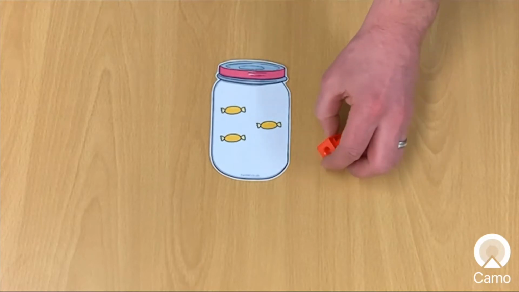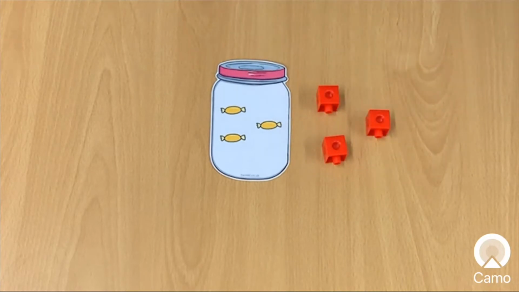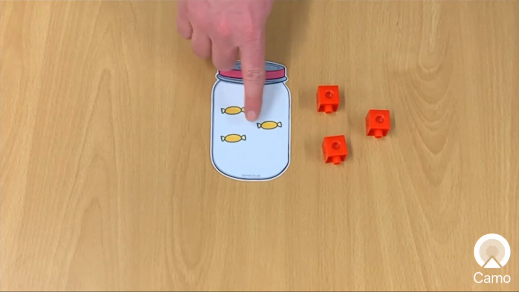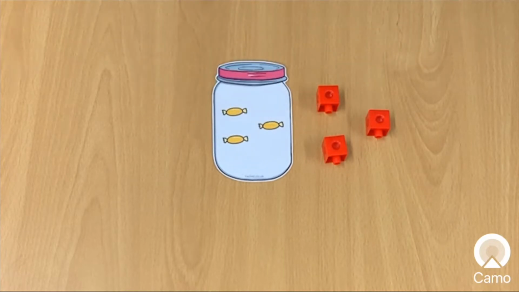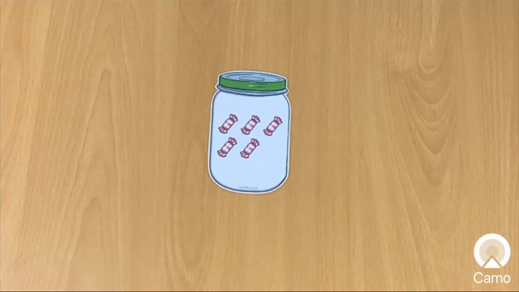Well done, everyone. There's mine. So there is a jar here with 1, 2, 3 sweeties, and I've represented that with my 1, 2, 3 cubes. Couple more, boys and girls. There we go. Ooh, that's a tricky one. That is a tricky one.